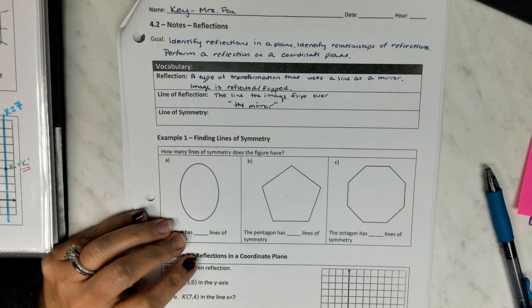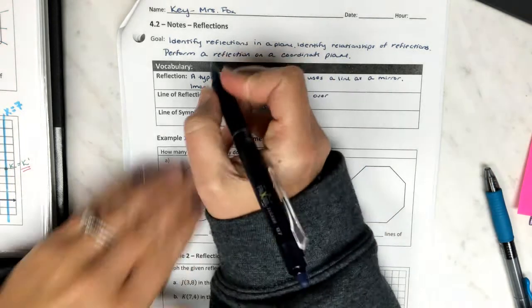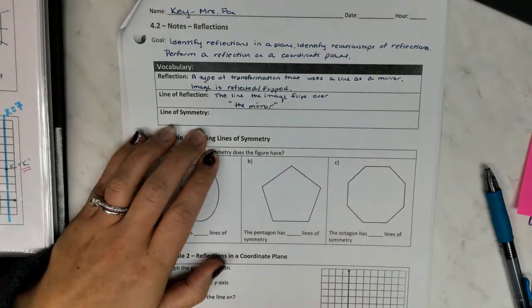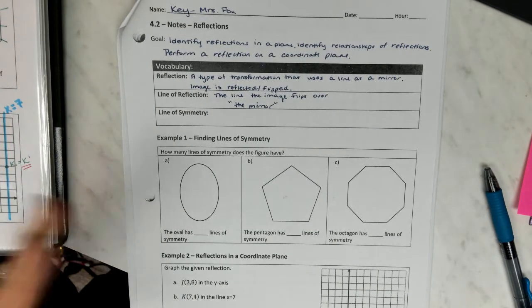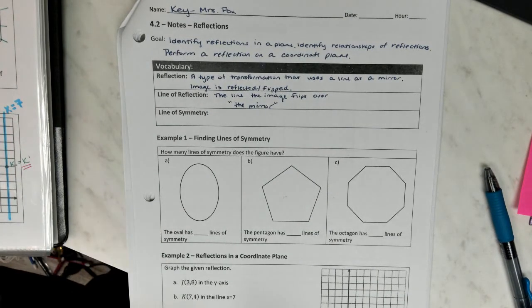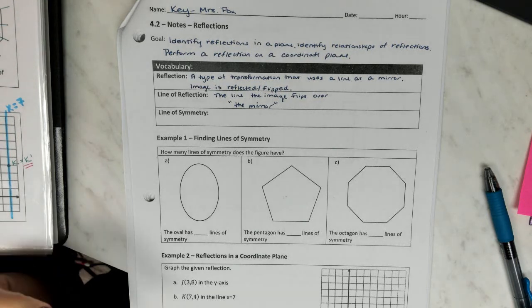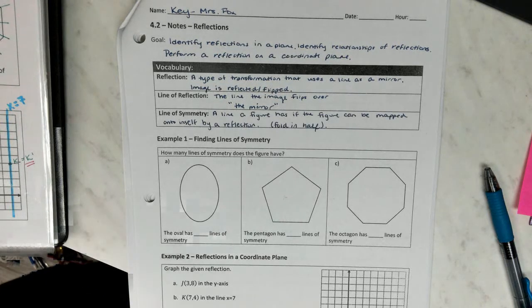A line of symmetry. Now I know you guys have talked about symmetry. This is a line a figure has if it can be mapped onto itself. A lot of you guys think about symmetry as if you could fold it in half. That's the same idea. So it's a line a figure has if the figure can be mapped onto itself by reflection, or if you can fold it in half. That's kind of the easier way to think about symmetry. So finding lines of symmetry.